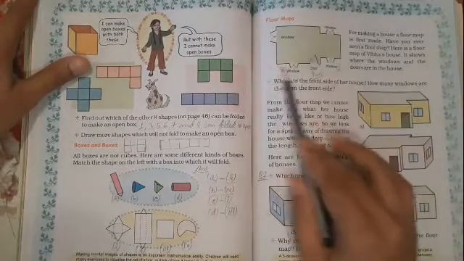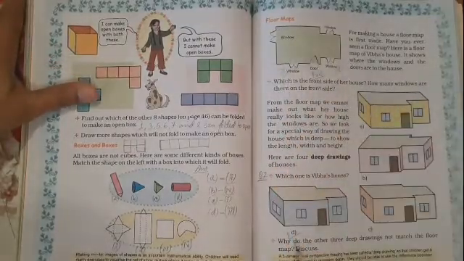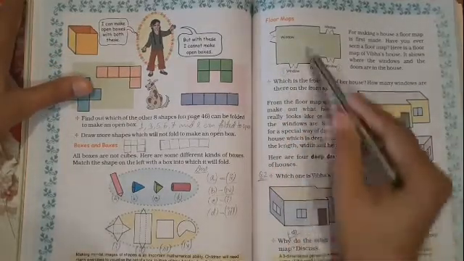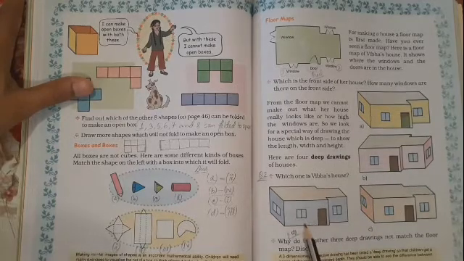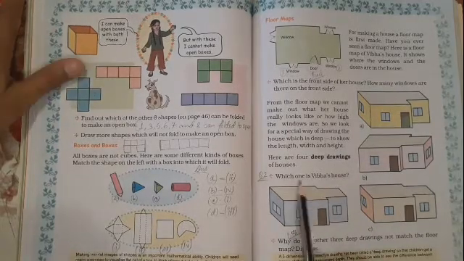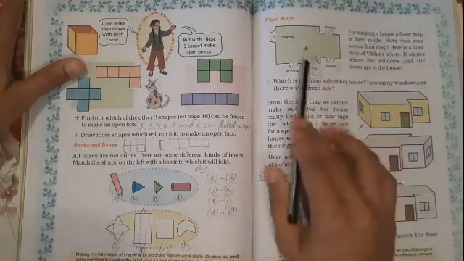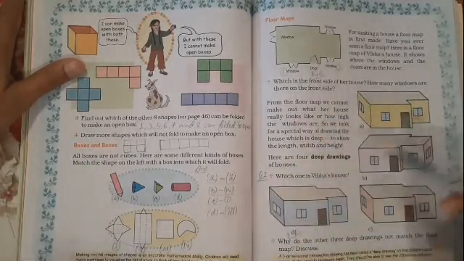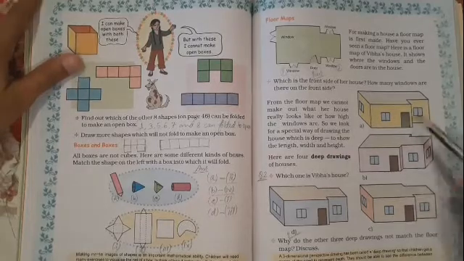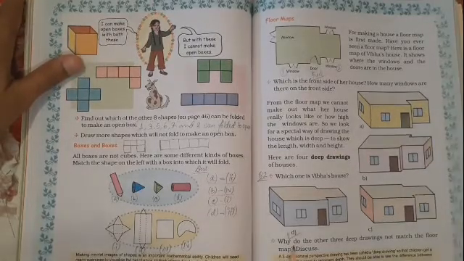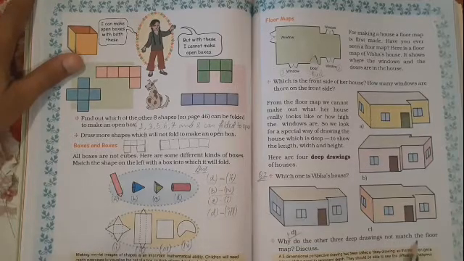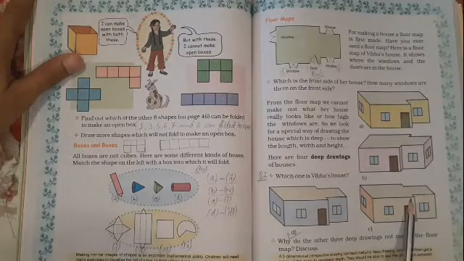So from this floor map we can make this house. You can see this is the house, you can see here. Which one is Biva's house? So this is Biva's house according to this floor map. So these 3 are not Biva's house. You can see, why do the other 3 deep drawings not match the floor map? Discuss.